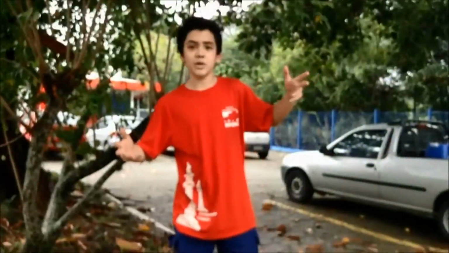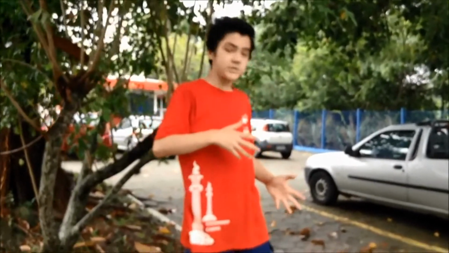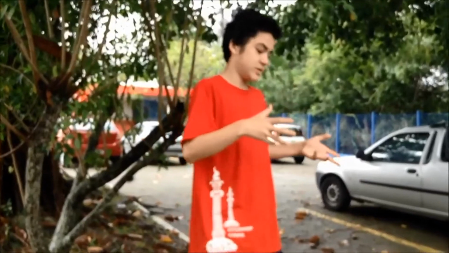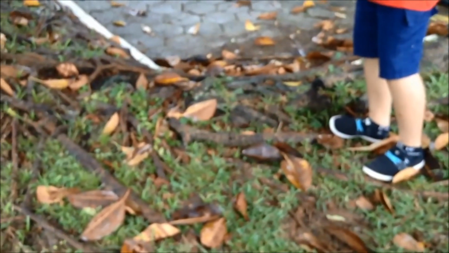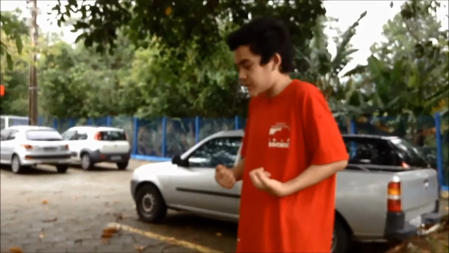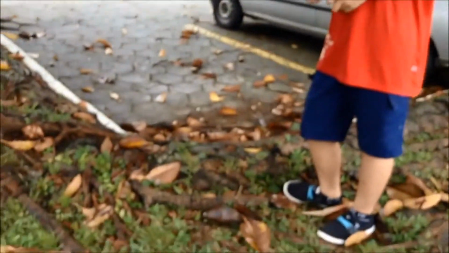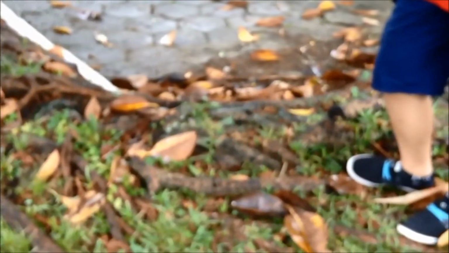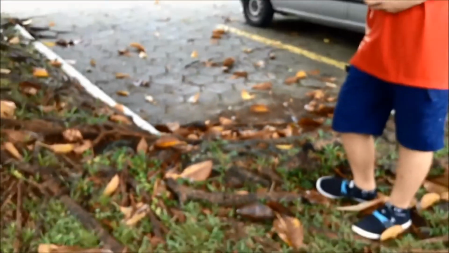Another important phenomenon is roots. Believe it or not, they can break down rocks by turning them into smaller pieces. Here the roots come. These are not natural rocks, they are artificial rocks, but roots still break them. It's one of the most important things in the rock breaking cycle.